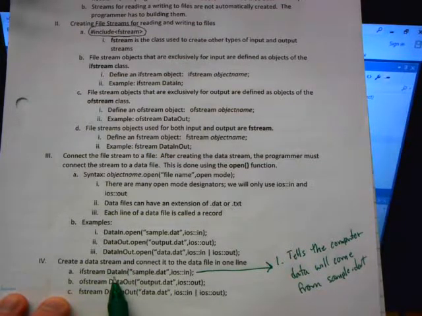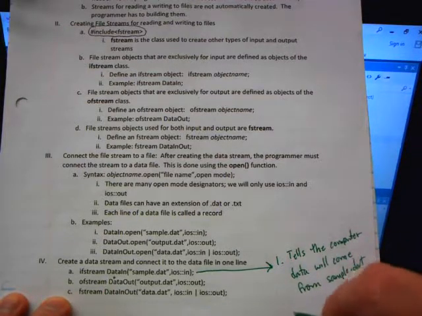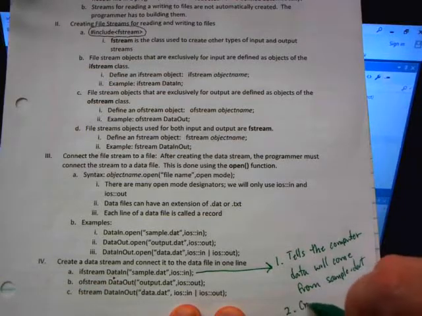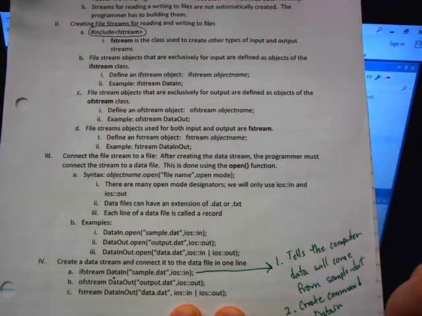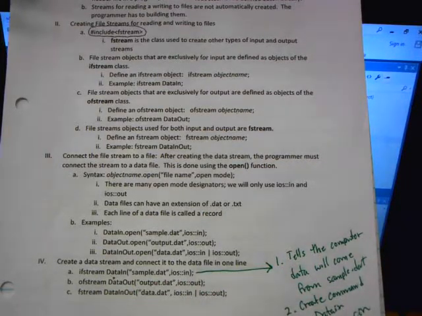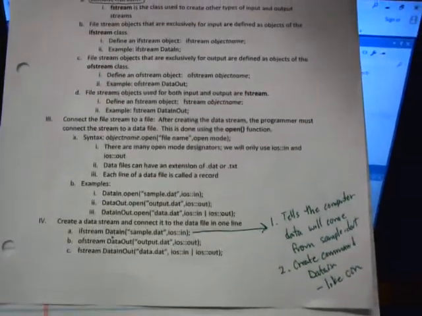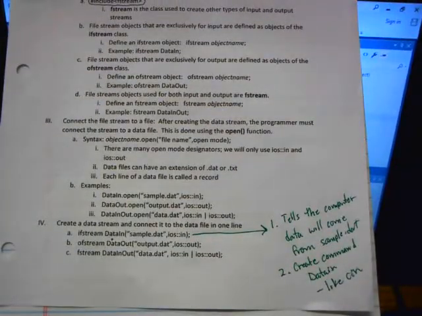And what's this command data in going to do? It's going to be the equivalent to our cin, except instead of having to type something in from the keyboard, it will read items from the file itself. So the second thing it does is it creates the command data in. And this command is like cin that we normally use, except instead of reading from the keyboard, it will read from the file.